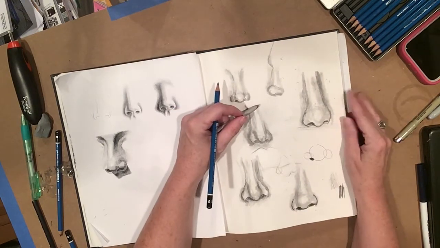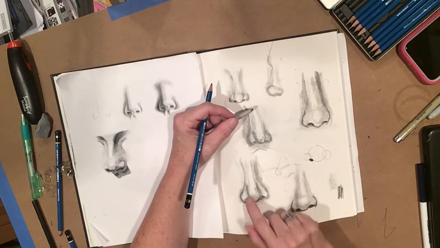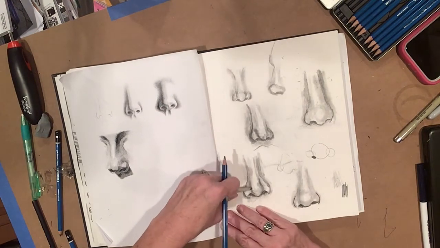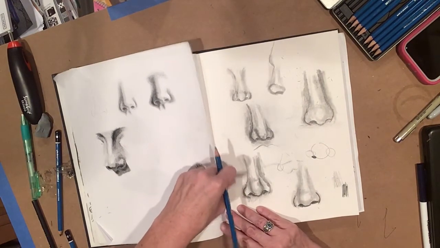They don't have to be perfect. I mean, so many of mine are messed up. Like this one, I was like, what in the world is happening right there? I gotta go back and shade that better.